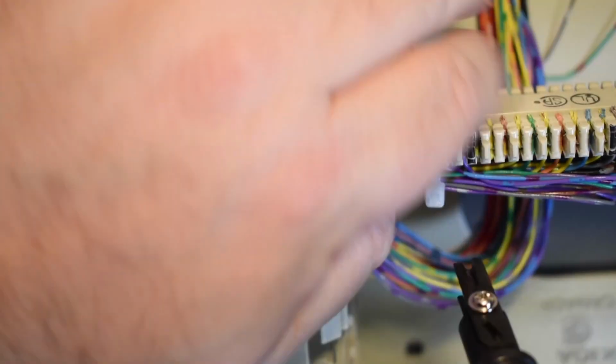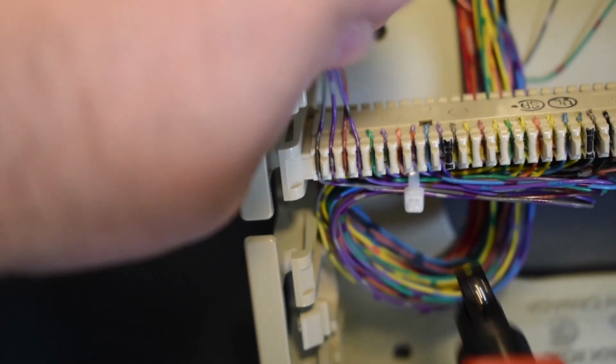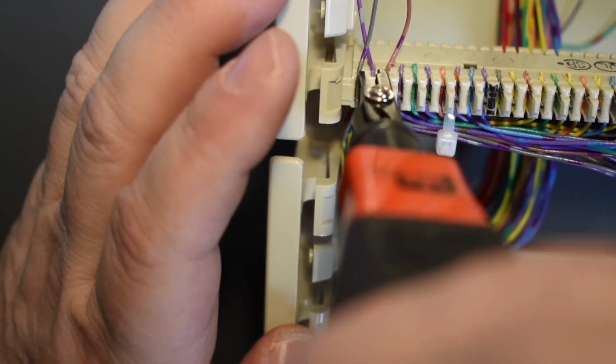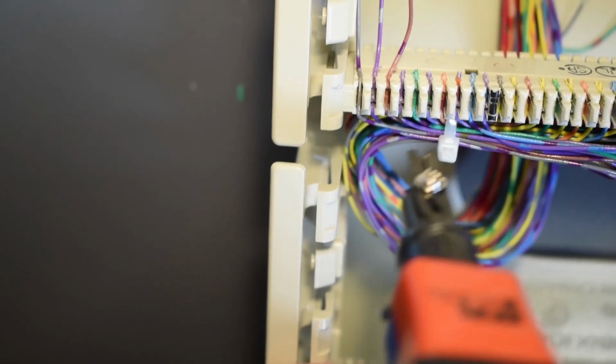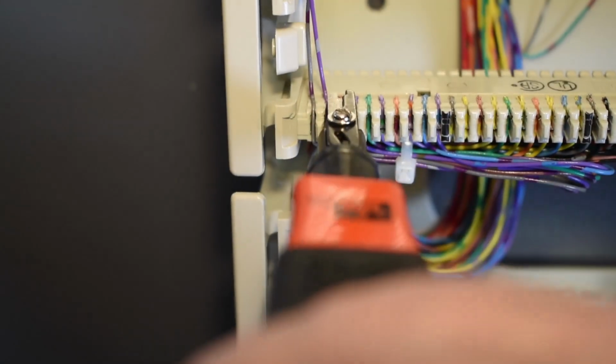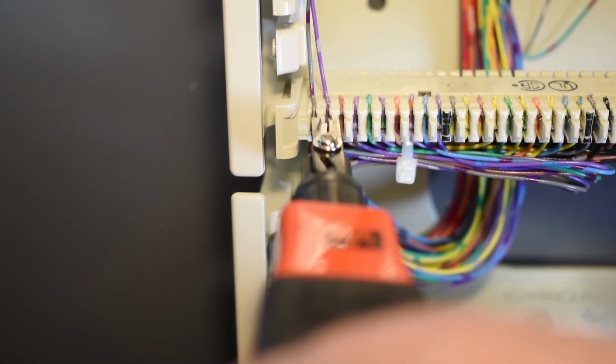I'm going to do it with two hands here. And two more pairs. This thing just keeps moving all over the place here. And let's see, if they're out of the way too much, the knife won't be able to reach them.